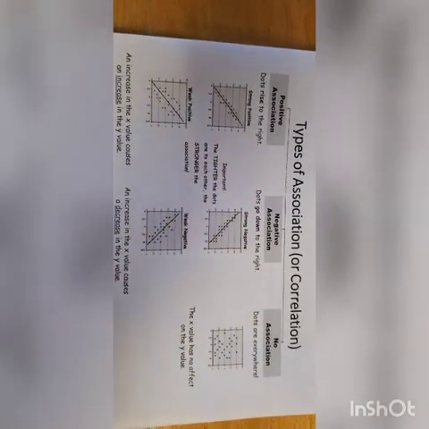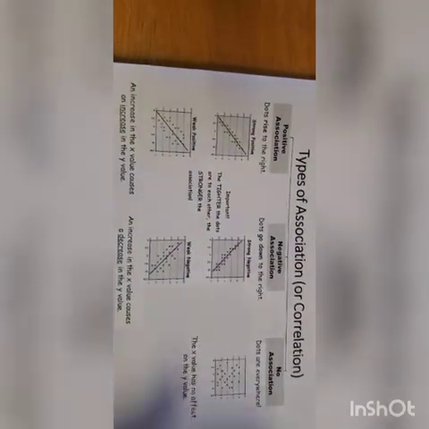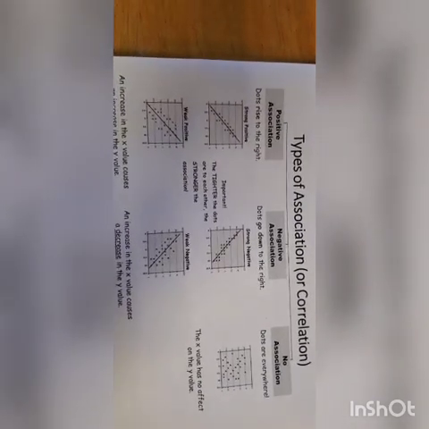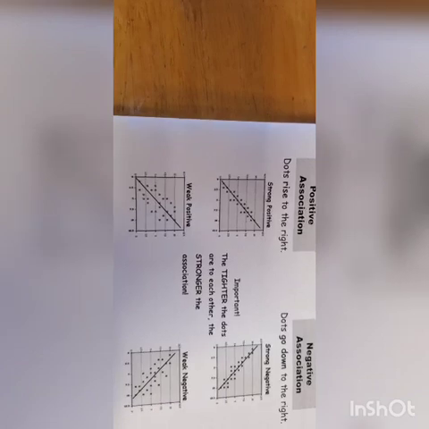So let's look at the types of associations. And remember, sometimes they're called correlations. Let's look at the positive and negative associations. Let's look at these positive ones right here. The dots rise to the right. So as you go from left to right, both sets of data are increasing.